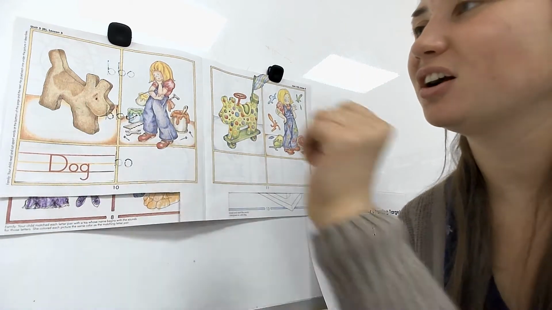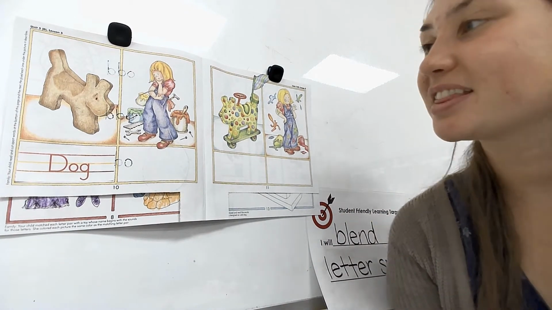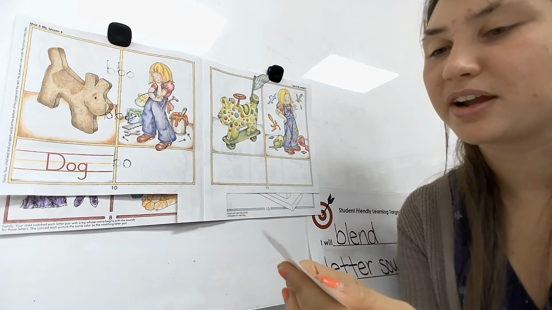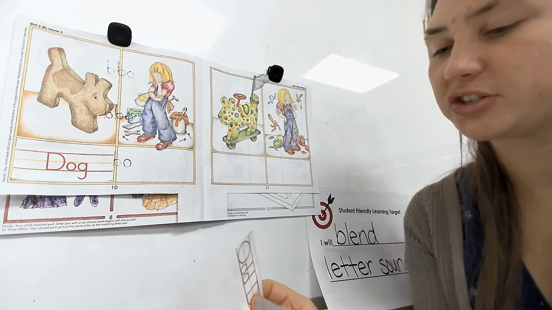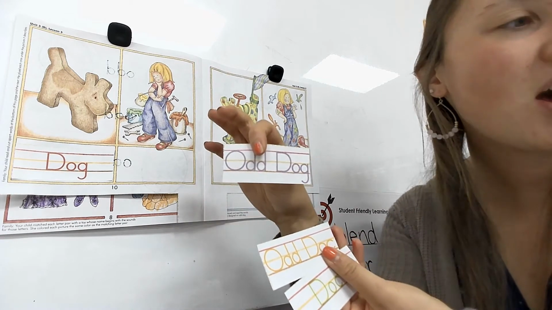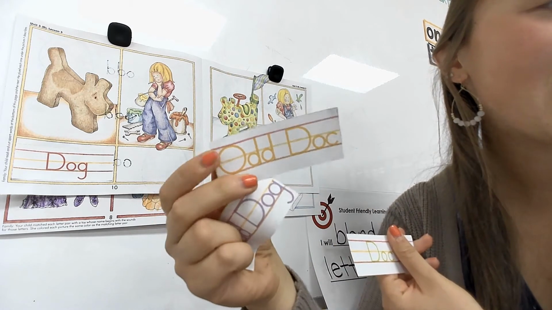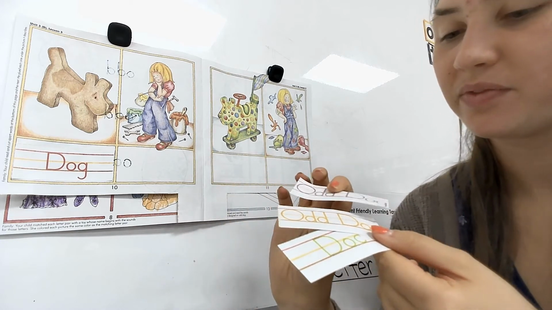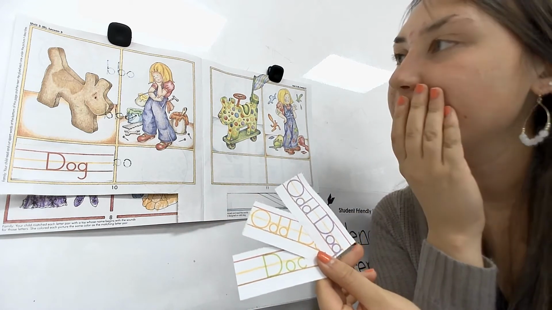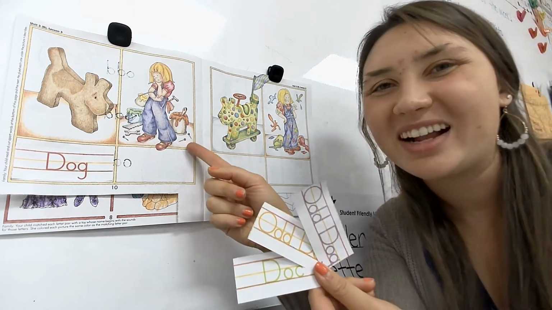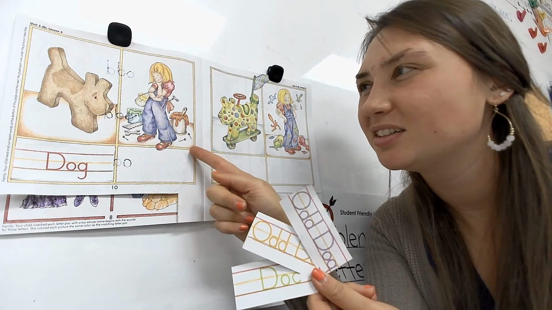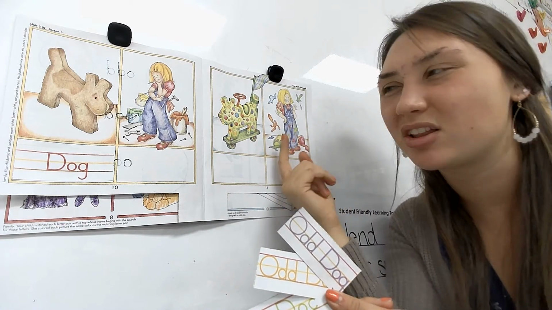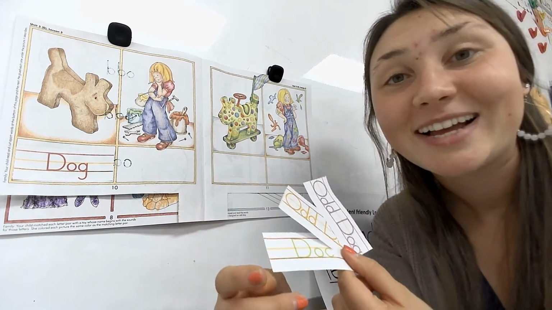So once you have dog glued underneath the dog, let's look at the next picture. We see Doc there. Which set of words goes with this picture? Odd dog, odd Doc, or just Doc? Which one? Is Doc odd yet in this picture? Is she odd? No, she's not odd until this picture, right? Until she got the paint all over her. So this is just regular Doc.